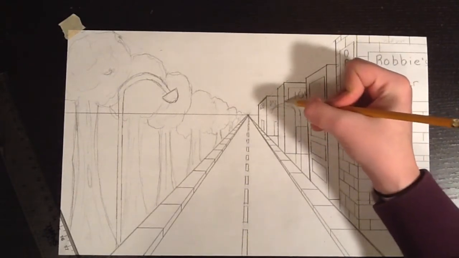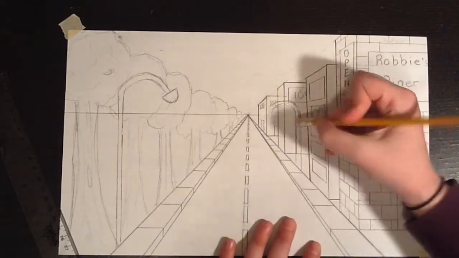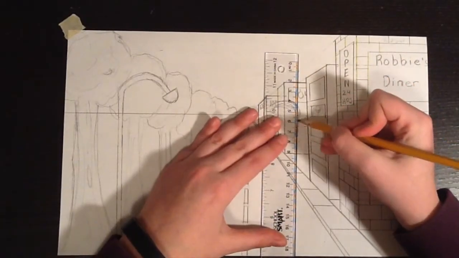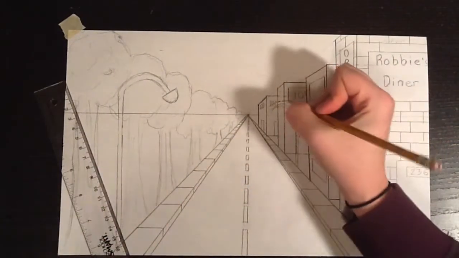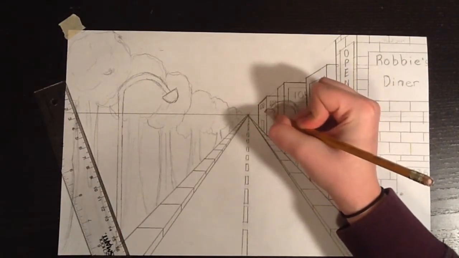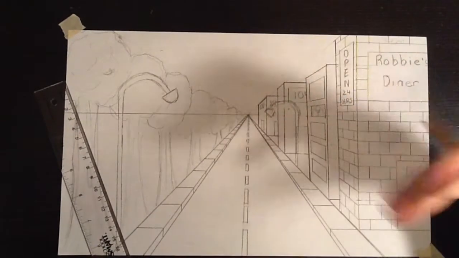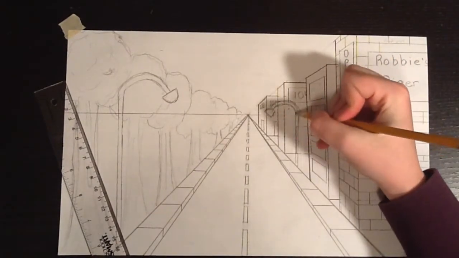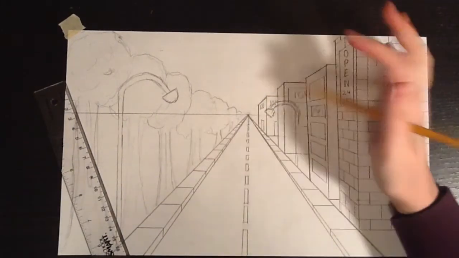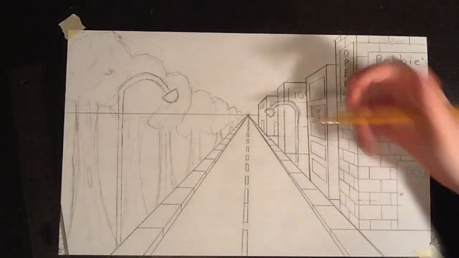Okay, so this is another great example of why we should be drawing light, because it's now going to be very difficult for me to erase my buildings from inside of this lamppost. All right, so there we have two lampposts.